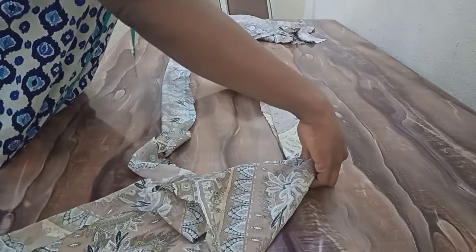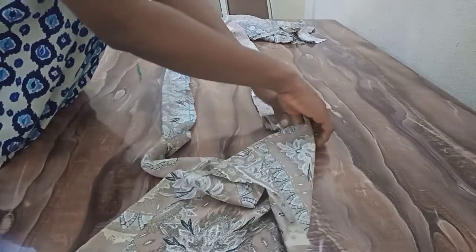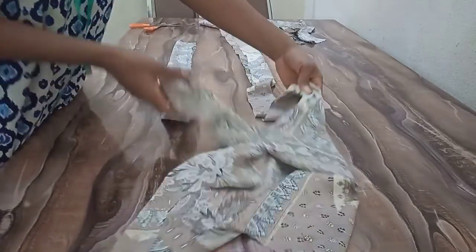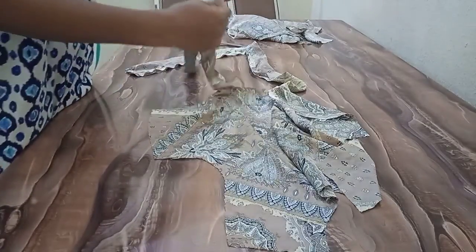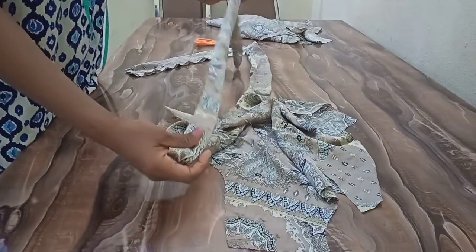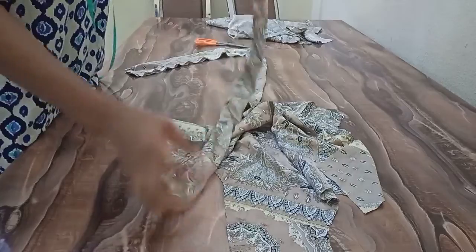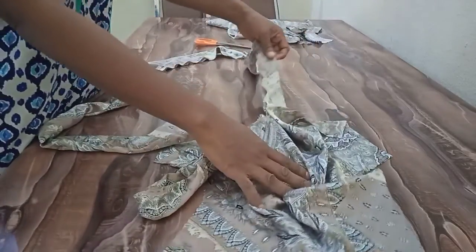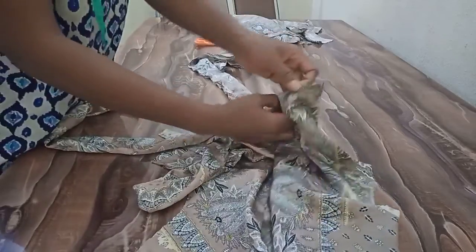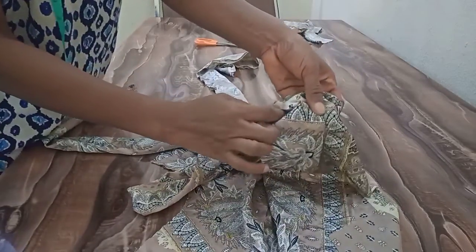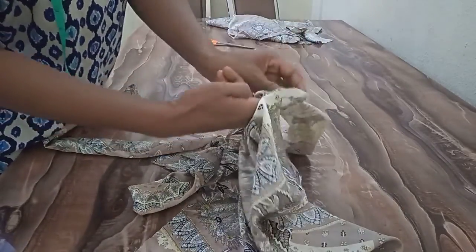So I'll quickly go to my sewing machine and do that, and I'll show you how to turn it out. So I'm done closing the dart extension. As you can see, I've turned this one out, so I'll show you how to turn the other one out. This is the one I've not turned out. This is how to go about it. Just put your finger here and drag it out.